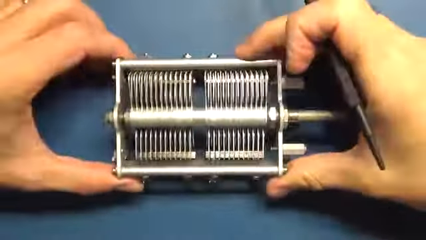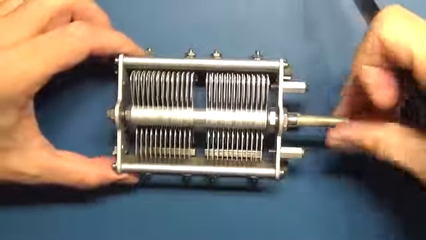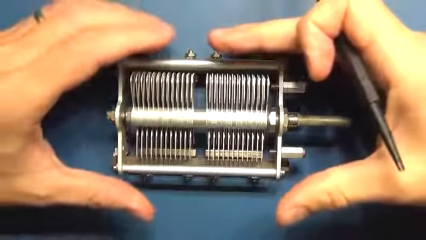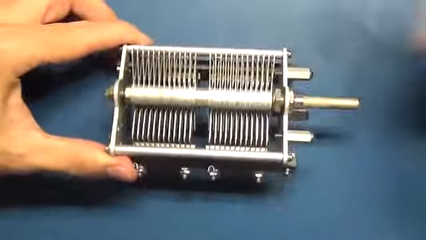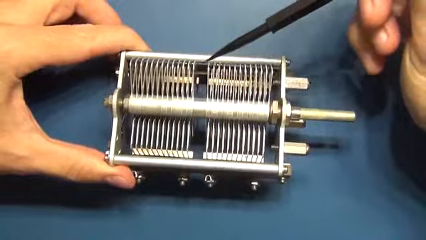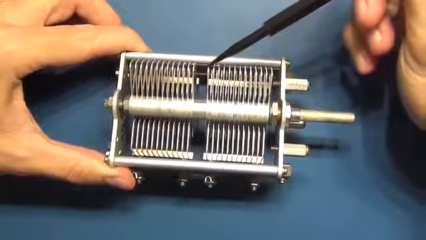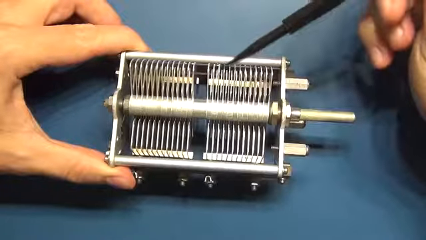Right, so let's try and understand some of the key fundamentals or basics about a capacitor that affect the amount of charge that it can hold. As I said, you're going to have a positive and a negative charge on these plates.